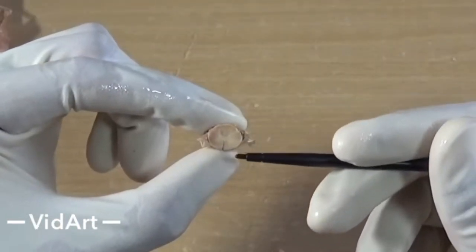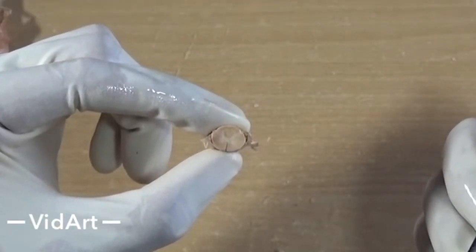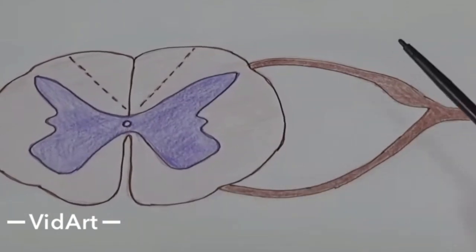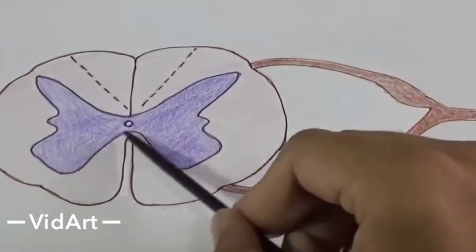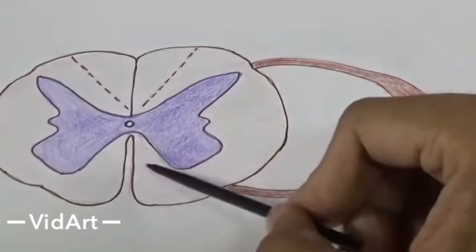Now let's discuss this section of the spinal cord in a diagram. So this diagram shows the cross section of the spinal cord, and in the center is the H-shaped gray matter and the periphery has white matter.